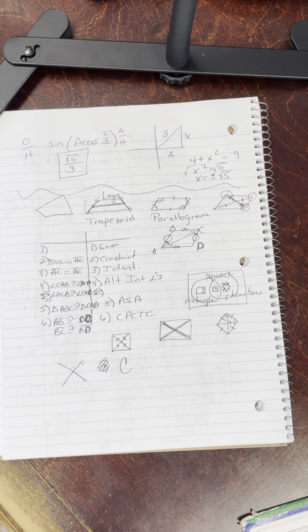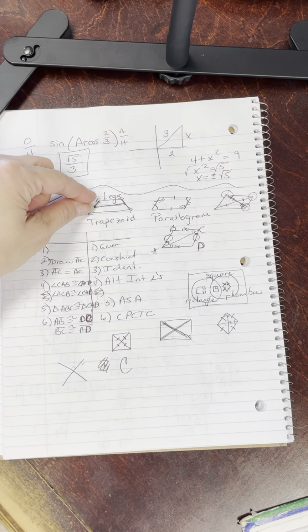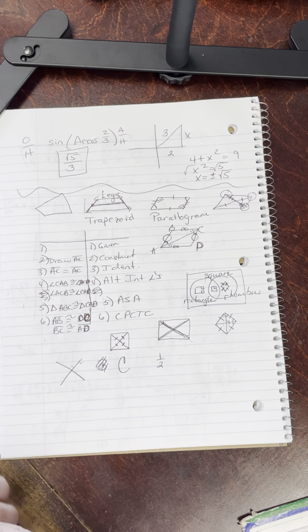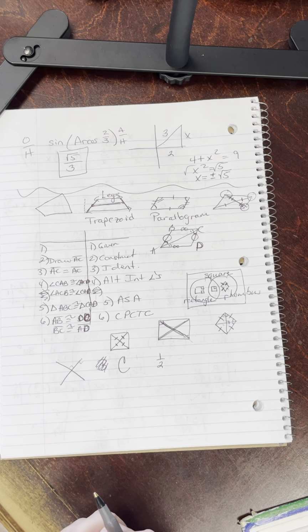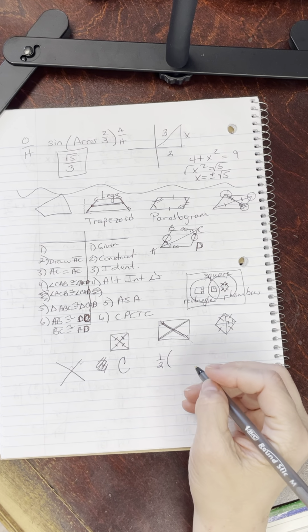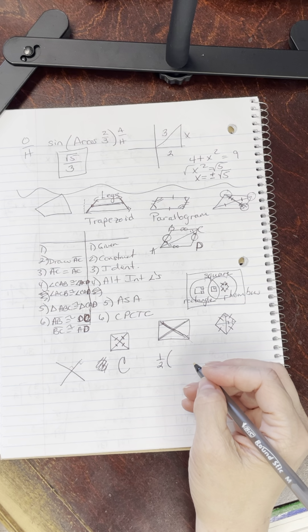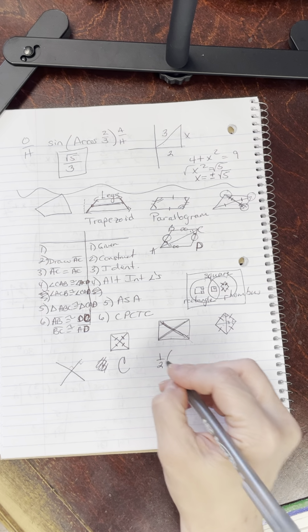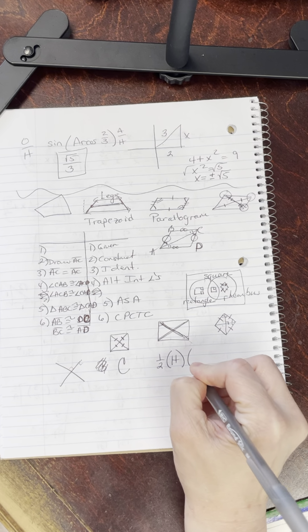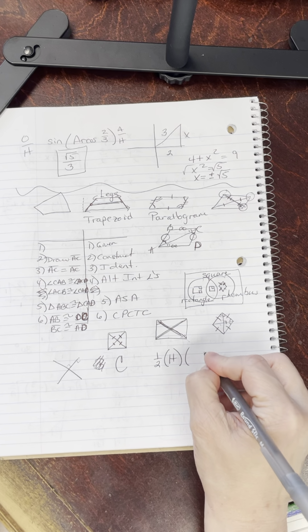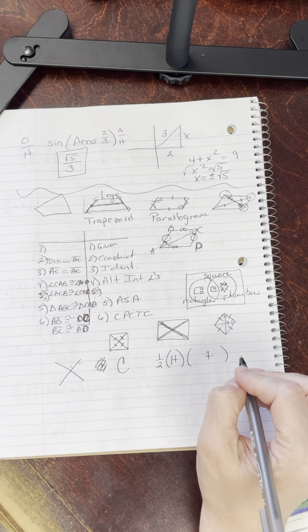The area of a trapezoid, the area for this whole shape, equals 1/2 the product, that's multiplying, of the lengths of the altitude, the height, and the sum of the lengths of the bases.